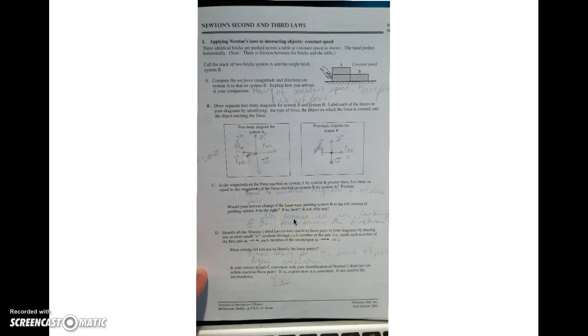Would your answer change if the hand were pushing system B to the left instead of system A to the right? No, they would not. We'd still be looking at the exact same forces, and the magnitudes may be different. However, the forces between each other would be the same, just by Newton's third law.